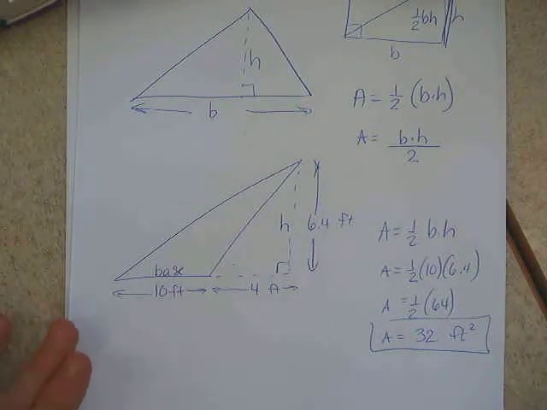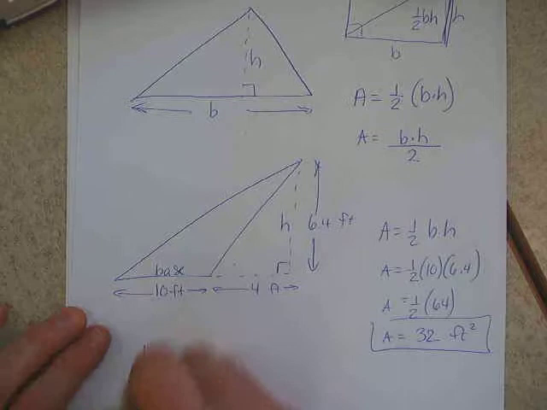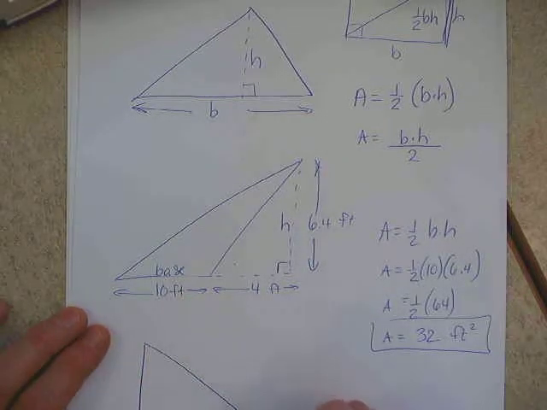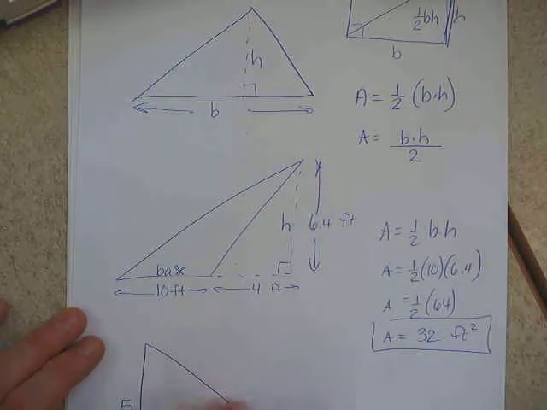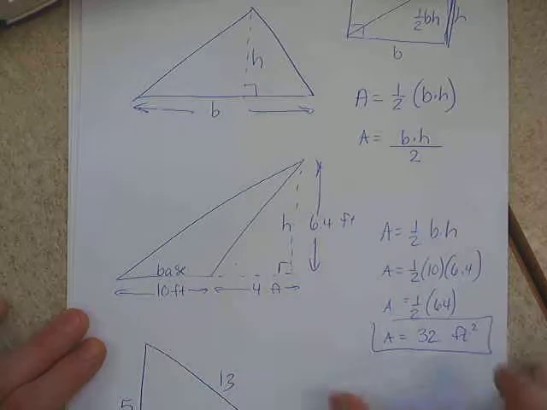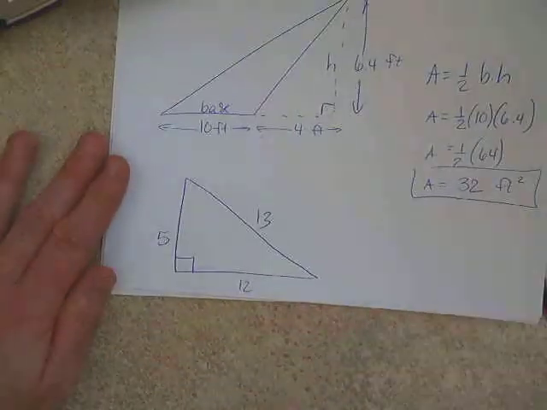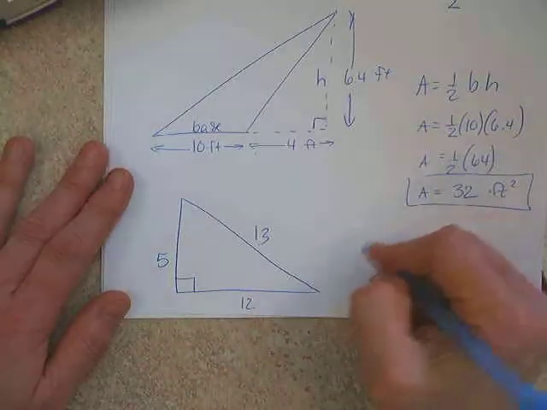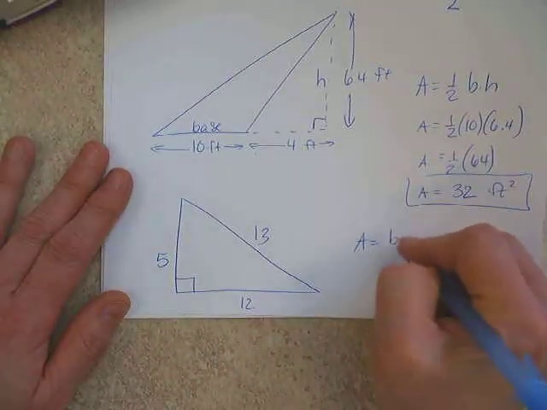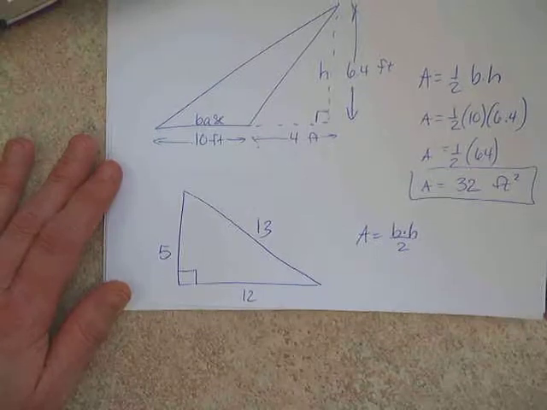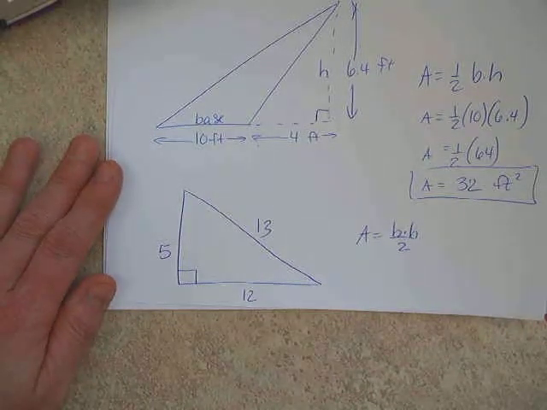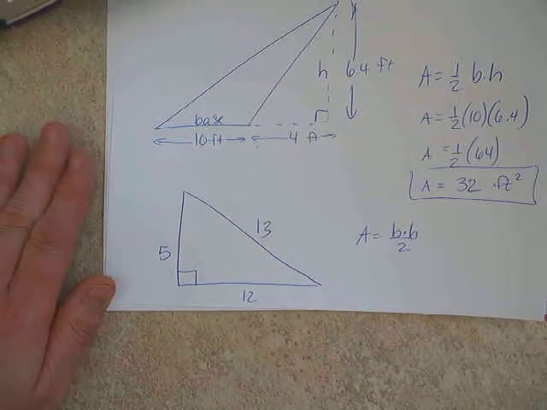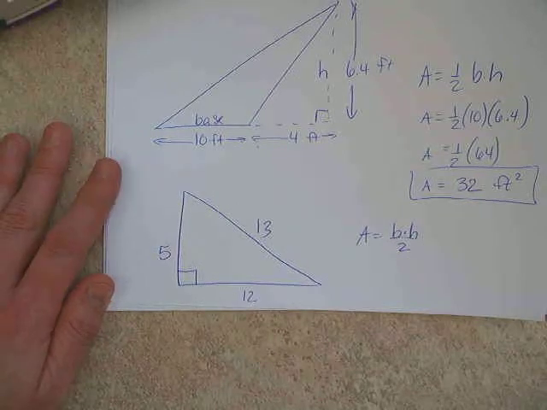All right. Two last examples, or an example and just a clue on one of your homework problems. Okay, there's one of your Pythagorean triples. We'll do the base times height divided by 2 this time.